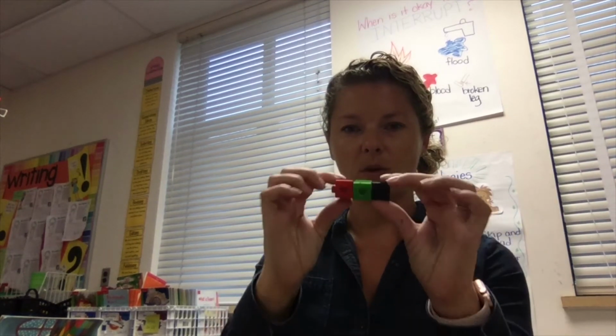Remediation can look like math manipulatives. Maybe we're counting 1, 2, 3. What if I take one away? How many do I have now? Sometimes it's just getting the students a hands-on approach so that they can make an emotional connection with what they are learning that maybe they weren't getting in a whole group setting.